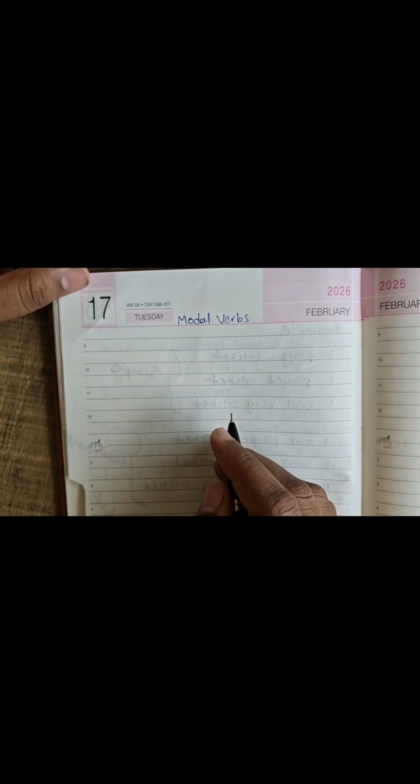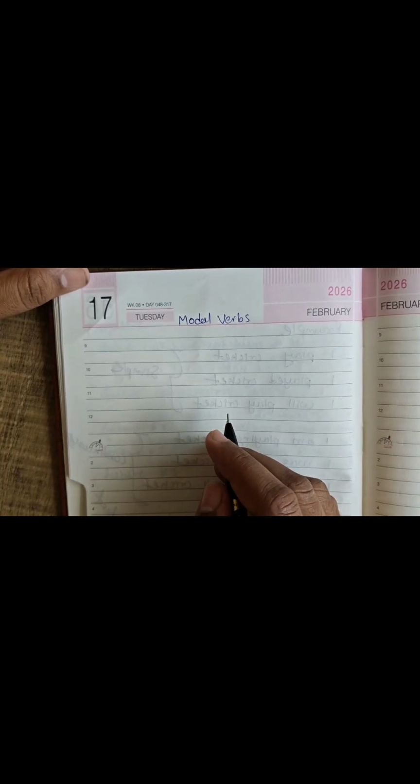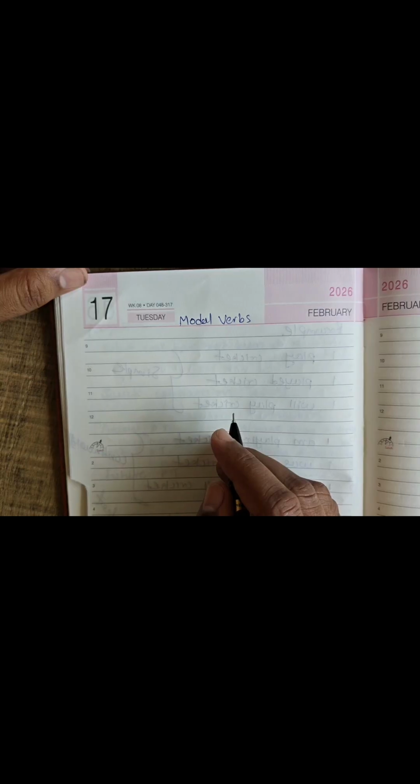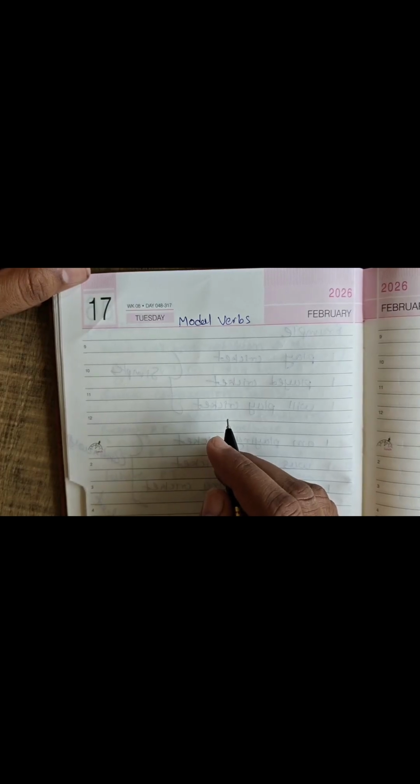So today we are going to learn modal verbs. We have completed our tenses yesterday. So today we will be learning modal verbs.